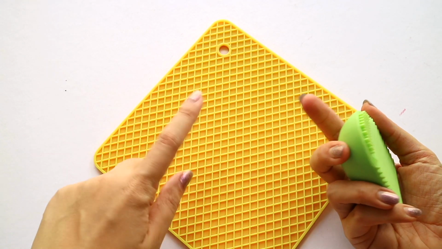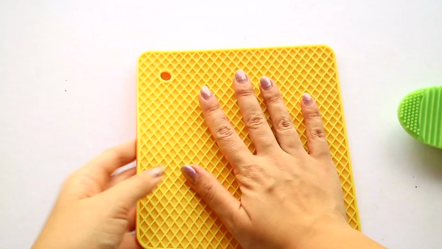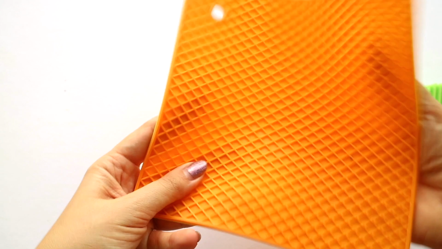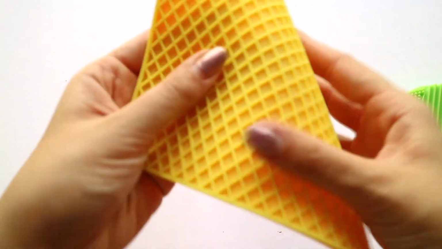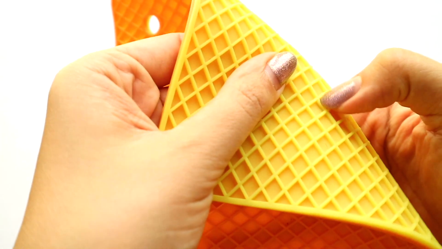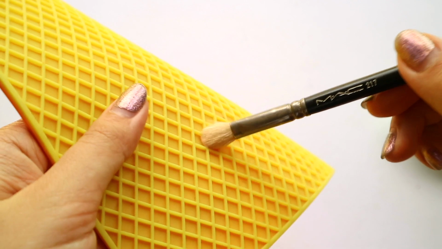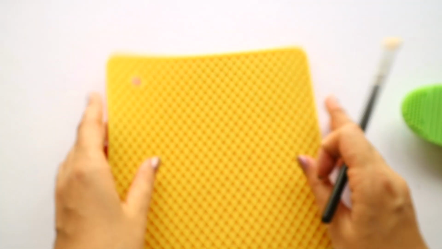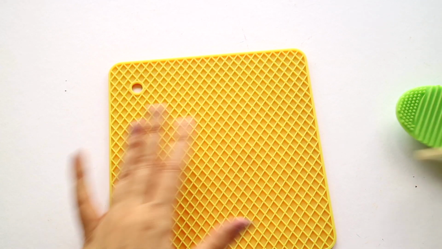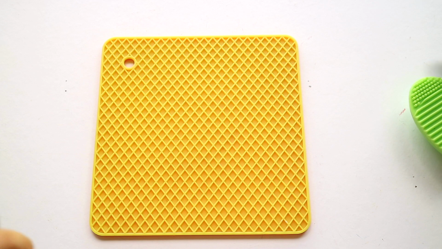I also bought these two things from Daiso. This is actually a silicone mat from the kitchen section, so I think it's for you to put your pots on if it's hot. But one thing great about this is, I don't know if you can see, it has ridges like that. So if I have a lot of product on the brushes, I swirl it around and it removes the product wonderfully. So I definitely use this. I just throw it in the sink, do that. It's a cheap alternative to the Sigma washing mats.